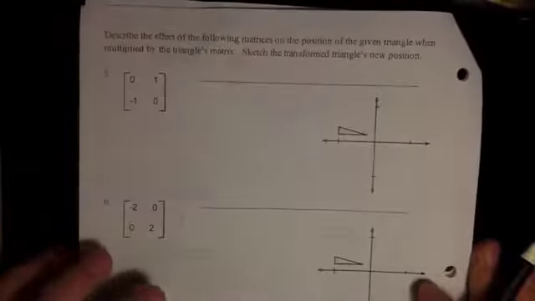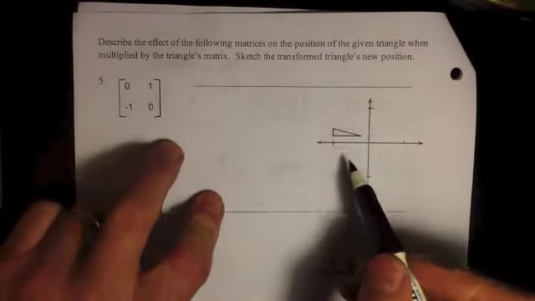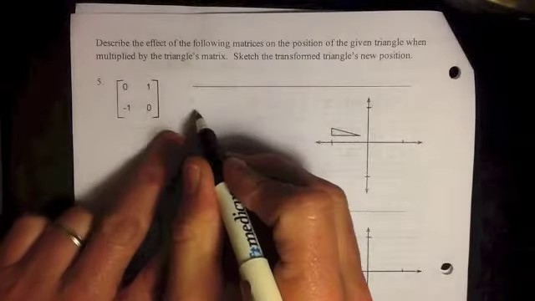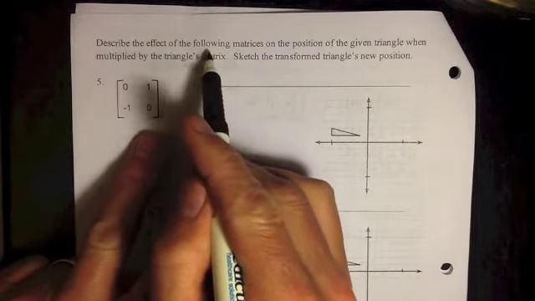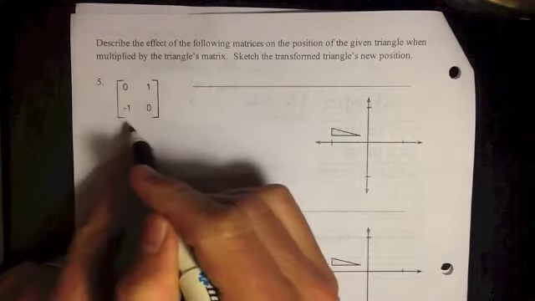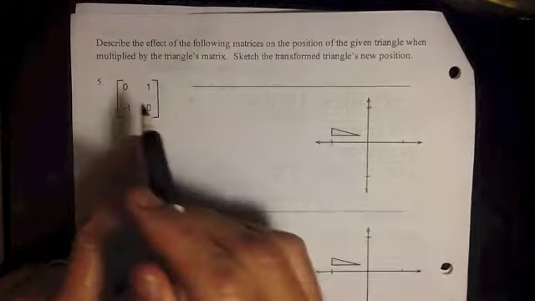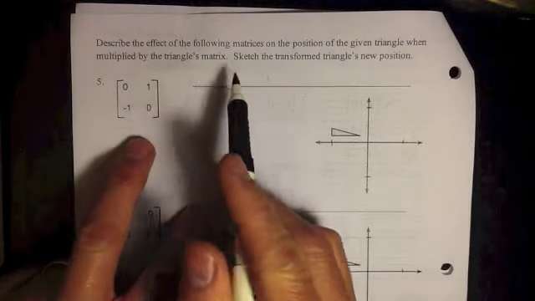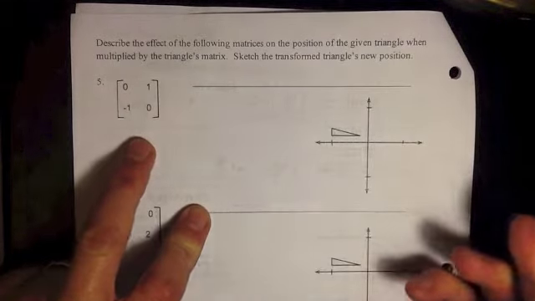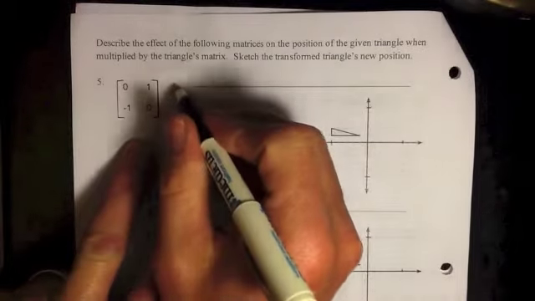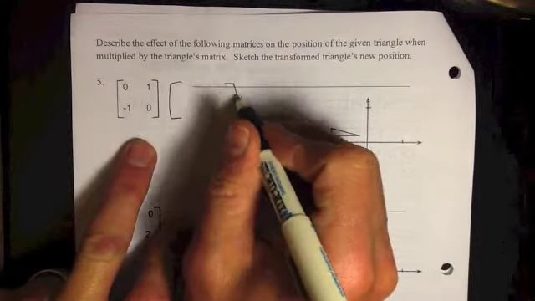These guys hopefully are a little bit more straightforward. We're taking this triangle, and it says describe the effect of the following matrices, that's this matrix, on the position of this triangle when multiplied by the triangle's matrix. Sketch the transformed triangle's new position. If I'm going to multiply this times a matrix, what is that?